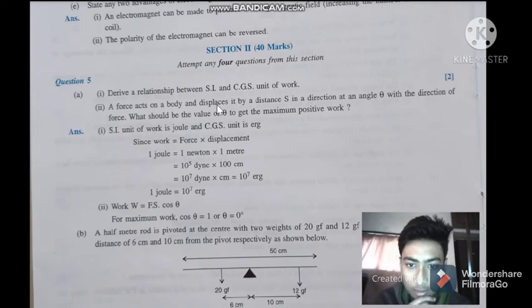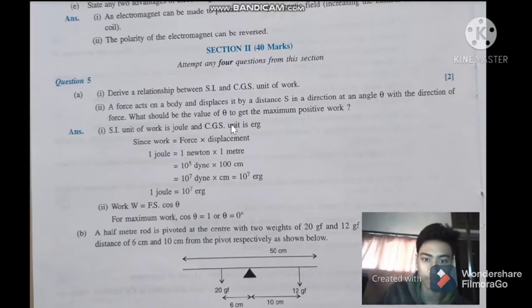Next question is, a force acts upon a body and displaces it by a distance s, in a direction at an angle theta to the direction of the force. What should be the value of theta to get the maximum positive work? So maximum positive work needs cos theta to be 1. Then only it would be the maximum. So when does cos theta come 1? When theta's value is 0, since cos 0 degree gives me 1. So that's your answer. Easy.